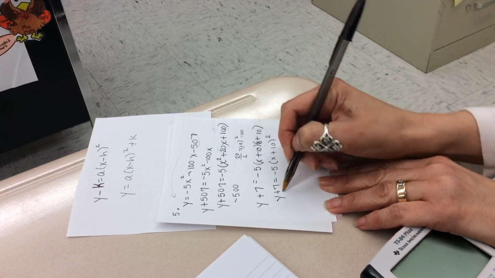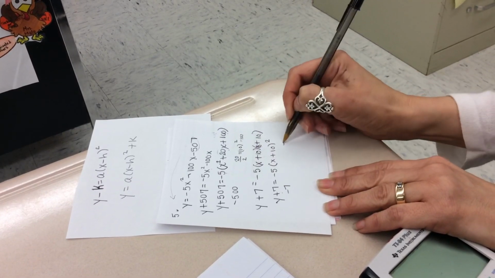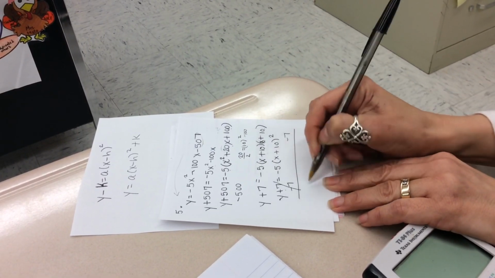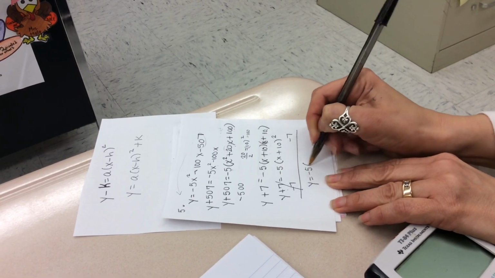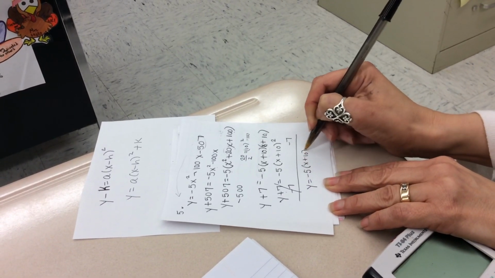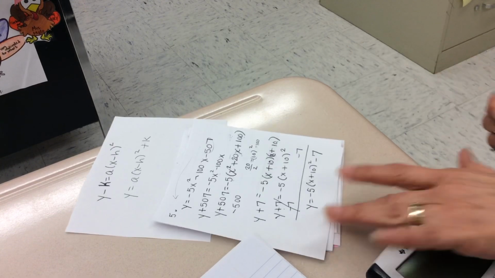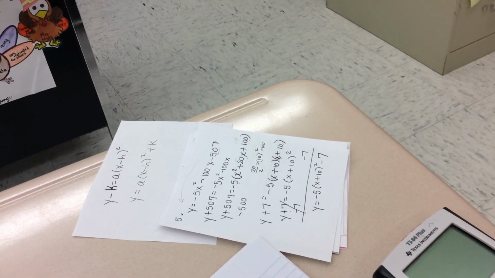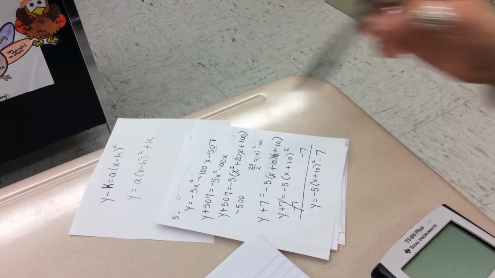And there you go. Now I'm going to move this 7 back to this side. So I'm going to have y is equal to negative 5 times x plus 10 squared minus 7. And that's it. That is the vertex form of this equation.